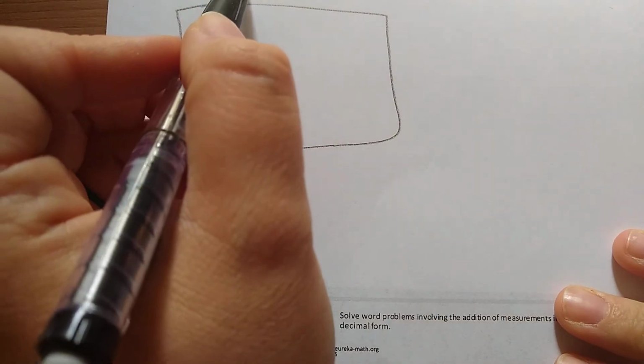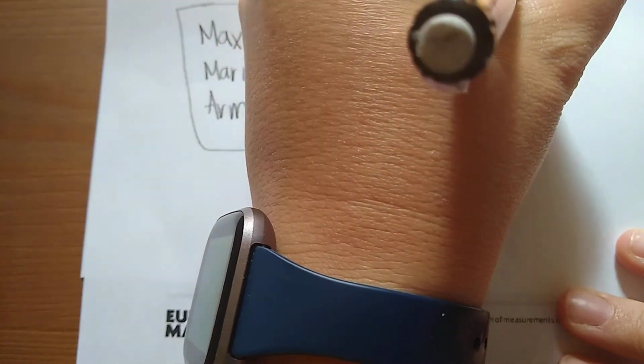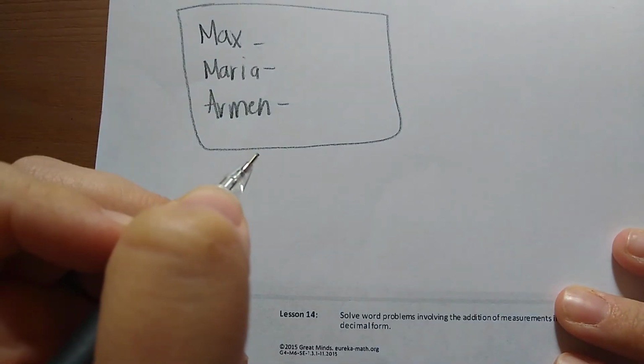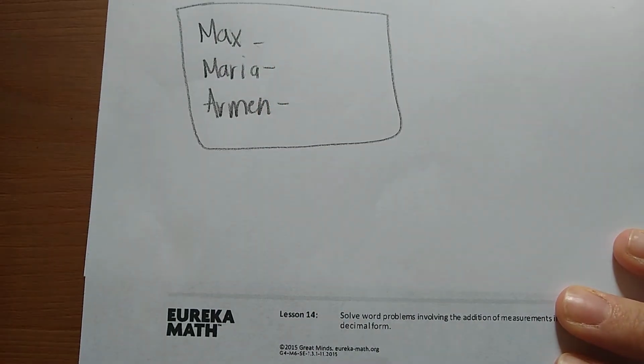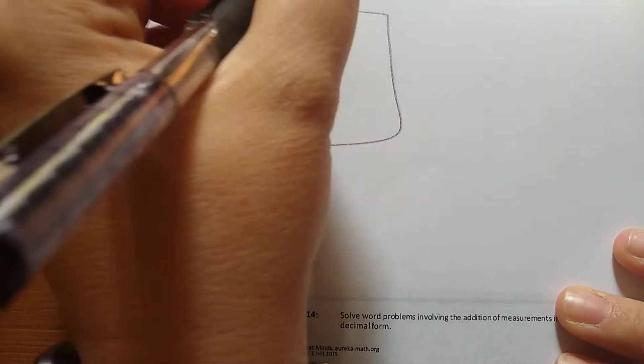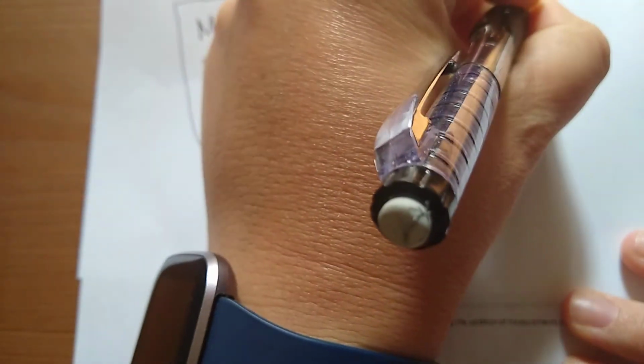So Max, Maria, and Armin were a team in a relay race. Max ran his part in 17 and 3/10 seconds. Maria was 7/10 of a second slower than Max. Armin was 1 and 5/10 slower than Maria.